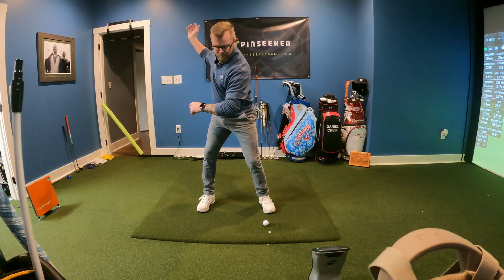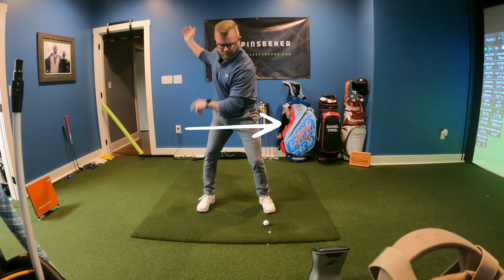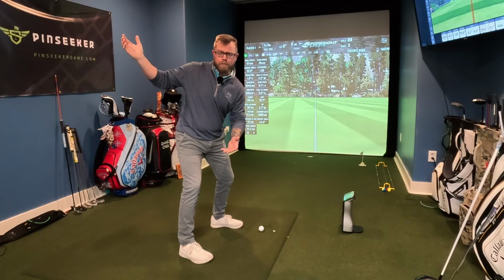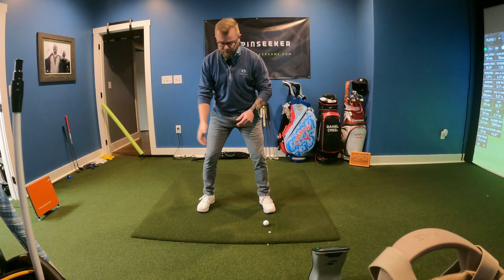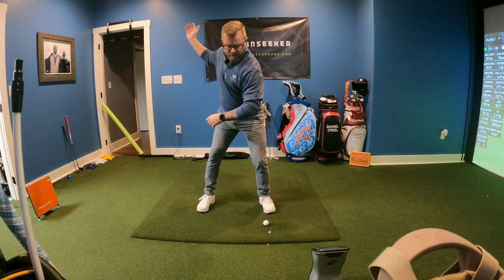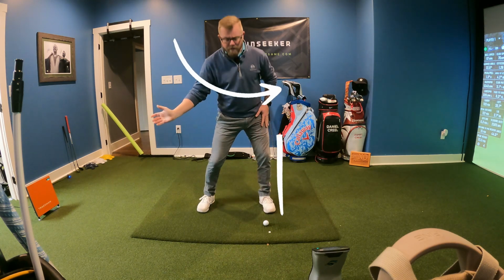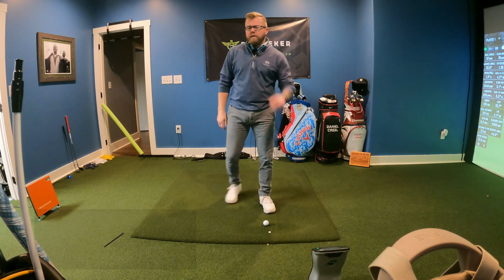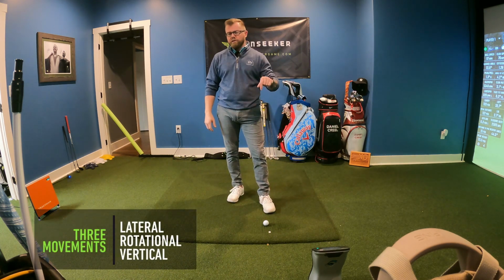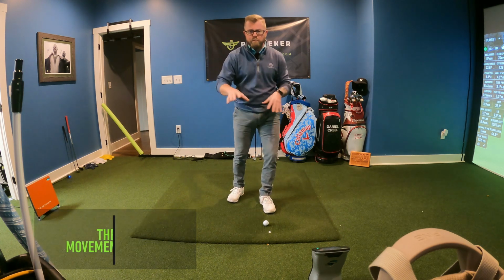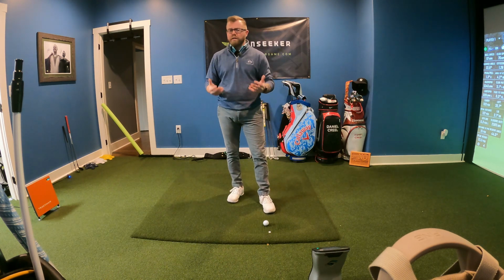This is what I see benefits most players that come through my bay very quickly on hitting the ball solid. When we get to the top, we want some movement from the right to the left, or your trail foot to your lead foot, depending on which side golfer you are. When we shift to our lead side, that allows us to rotate and then vertically move off the ground. So that's the 3 movements: lateral, rotational, vertical. But lateral is key because that's the one that sets the timing of the other moves and how efficient we are. The other 2 are going to happen.